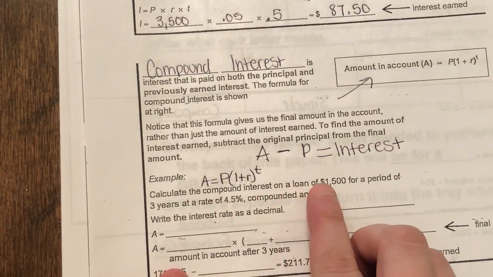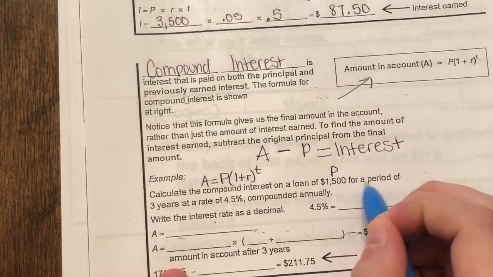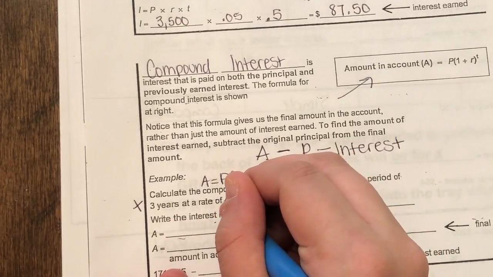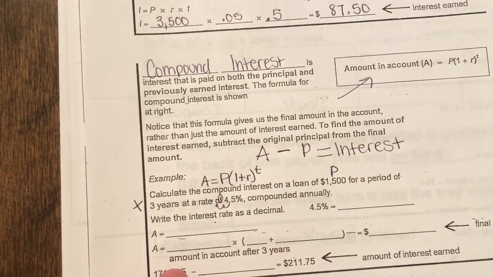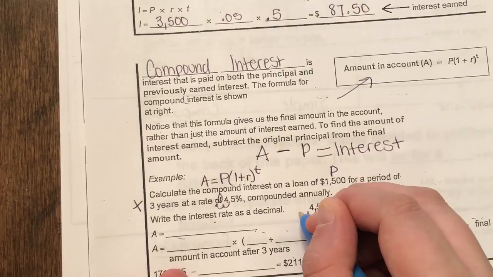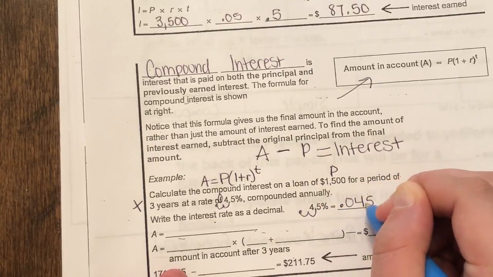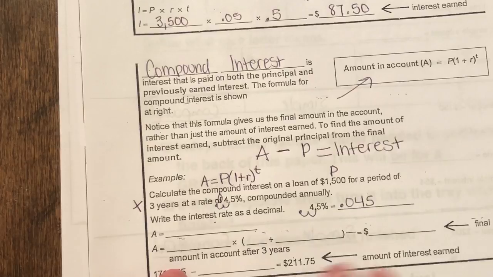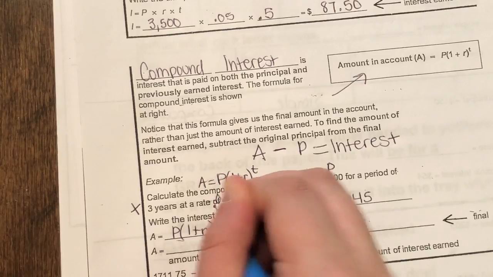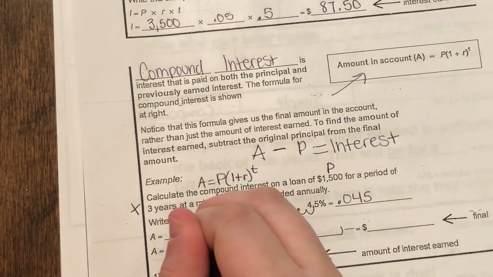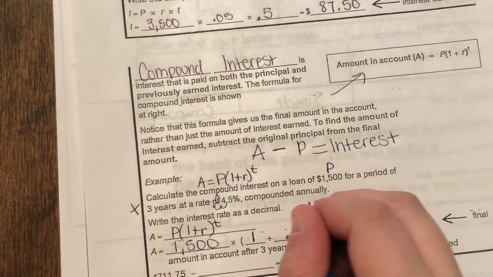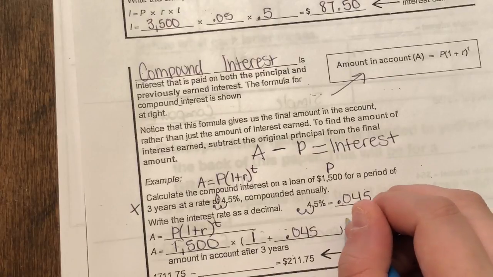Calculate the compound interest on a loan of $1,500. That's my P. For a period of 3 years, that's my T. At a rate of 4.5%. I'm going to change it to a decimal already: 0.045, compounded annually. So you write the interest rate as a decimal. I would do P times (1 plus R) to the T power. P is 1,500, 1 plus my rate, 0.045, to the T power, which is 3.